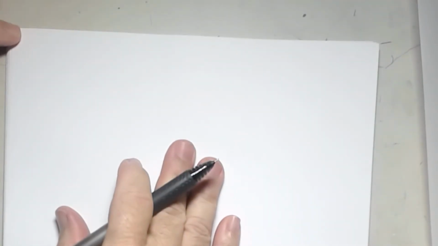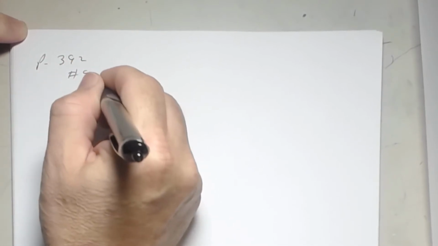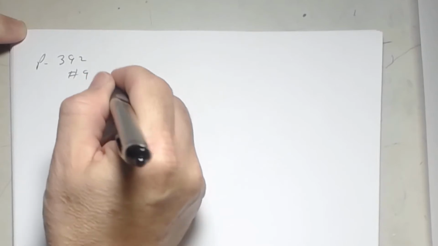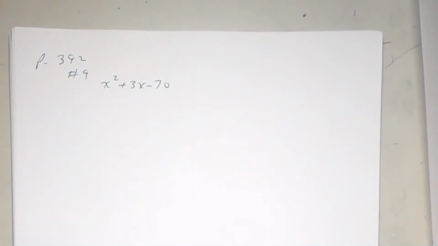All right, so let's look at number 9. That's page 392, number 9. You want to factor x squared plus 3x minus 70. X squared plus 3x minus 70. First thing you should always do is what? GCF. What's the GCF here? Don't say there's none. There's always a GCF. It's 1. So since it's 1, I'm not going to pull out anything.